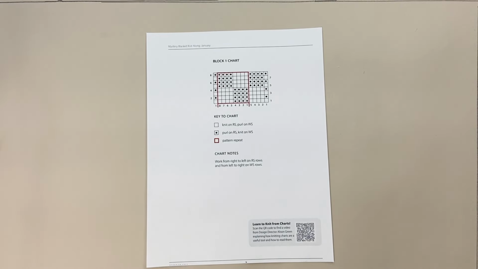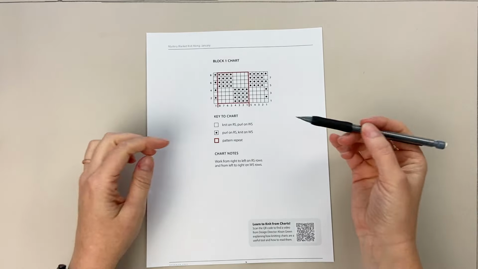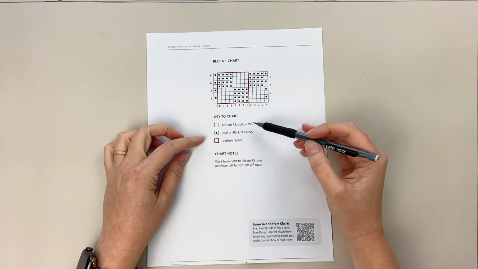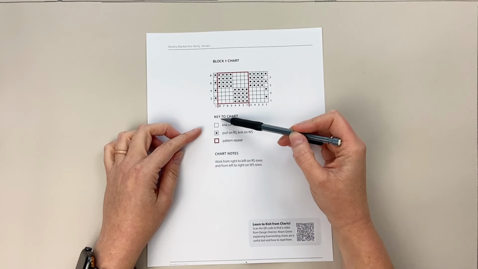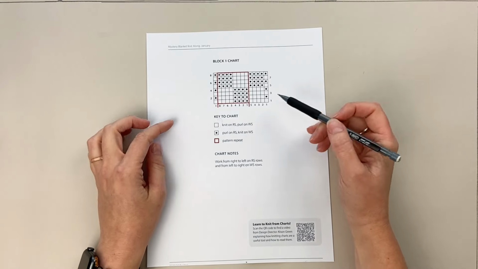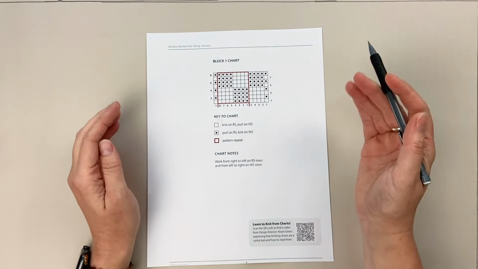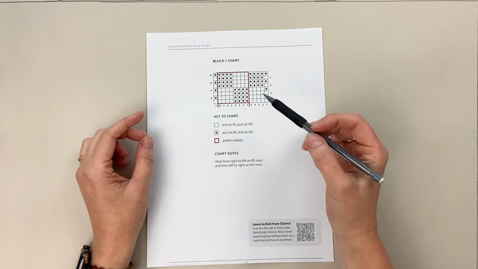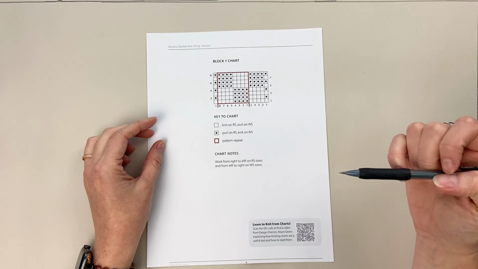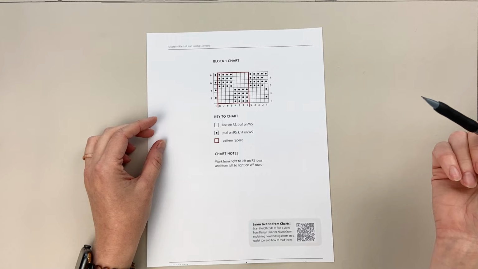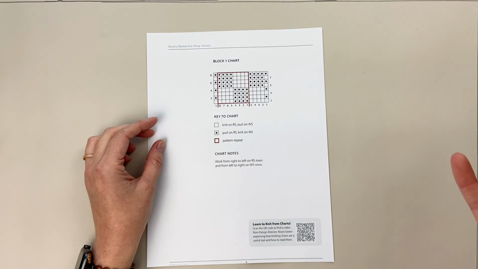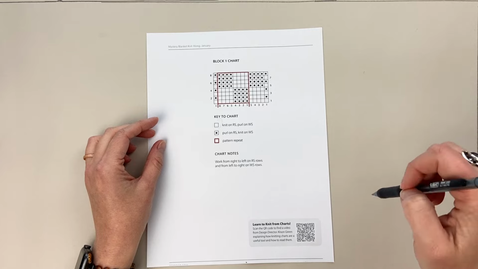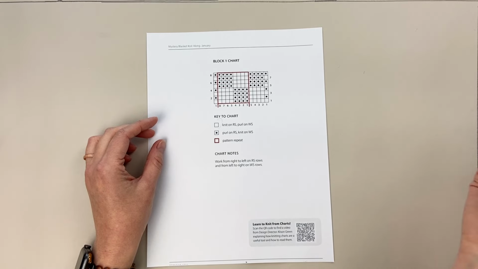So to start, first we're going to look at our key and make sure we understand the symbols on the chart. Our plain white blank square, each square is one stitch, and it means to knit that stitch if you're on the right side of the fabric, meaning the public side of the fabric that's facing out, or purl if you're on the wrong side of the fabric.